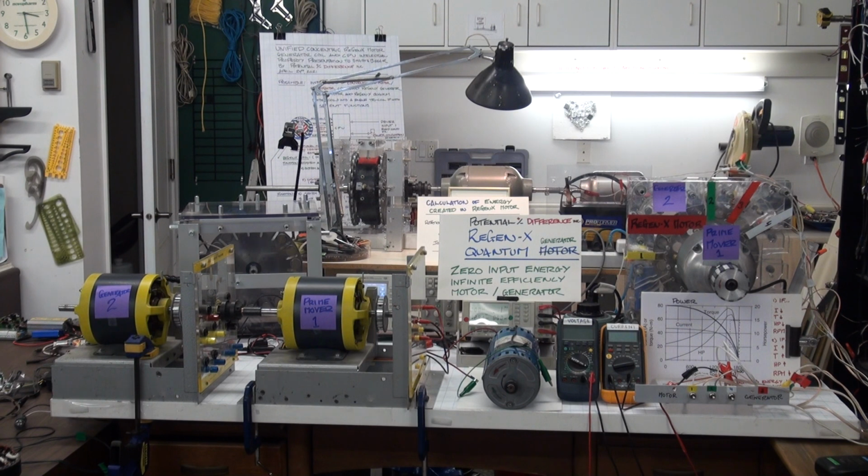So in this demo, we're going to be looking at the RegenX quantum generator, and we're going to be discussing the rules which apply to conventional generators which do not apply to the RegenX generator.